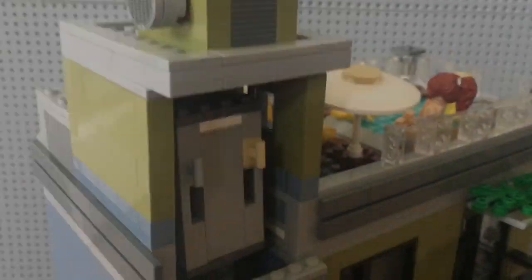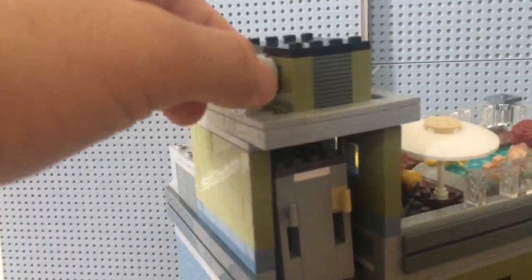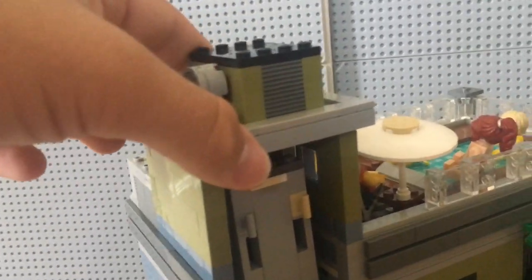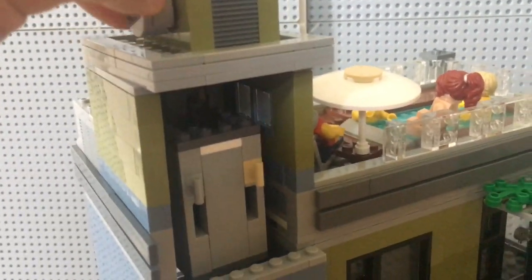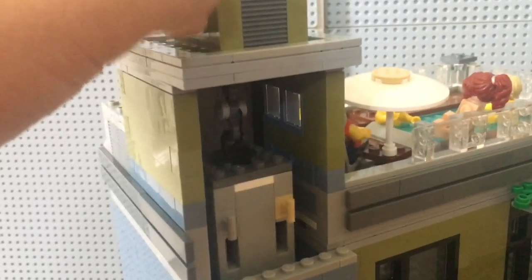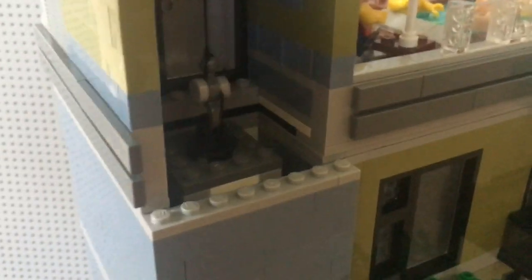So moving back along over to this side, this is where the elevator shaft is. Up here, I'm gonna just move this little air conditioning ventilation unit, and that will activate the winch that's inside, and it will allow me to actually move the elevator between the floors. So right now it's going down to the 3rd floor, and you can just get somewhat of a view of that.